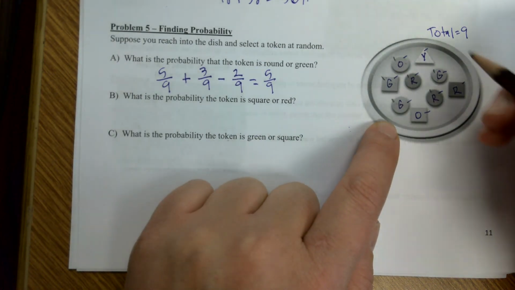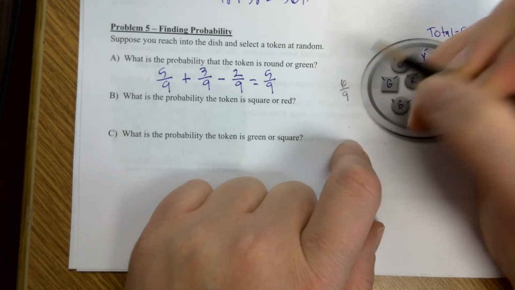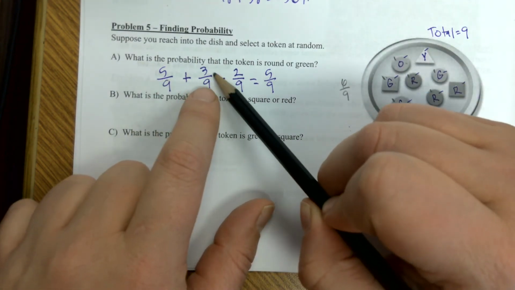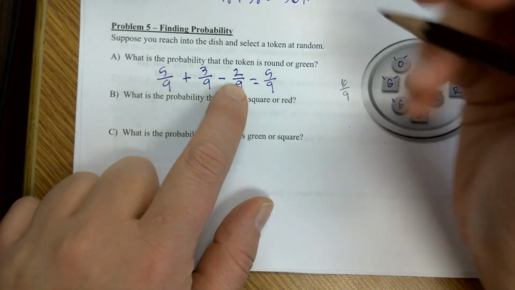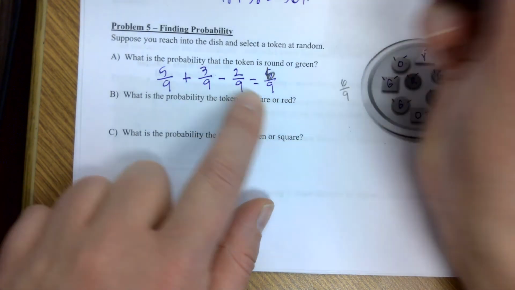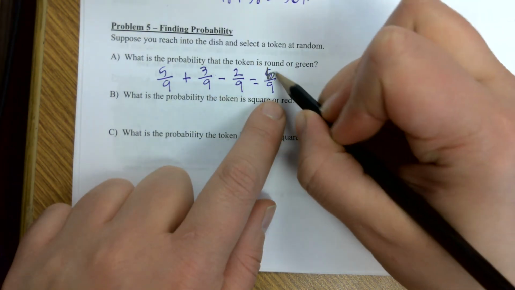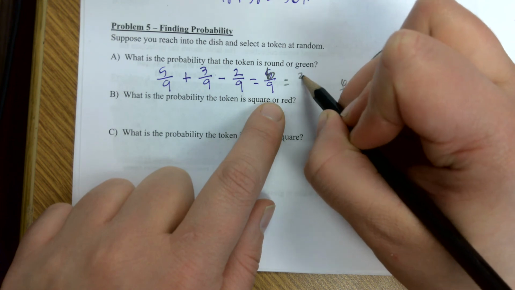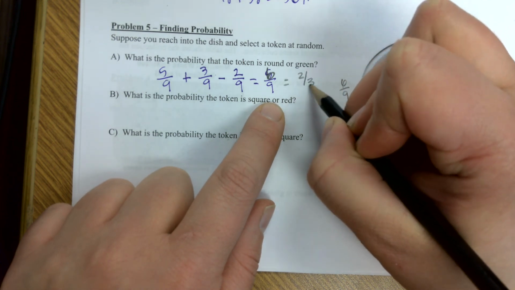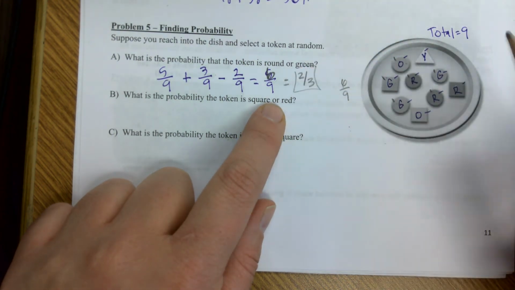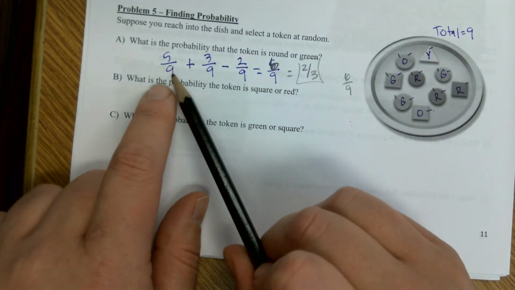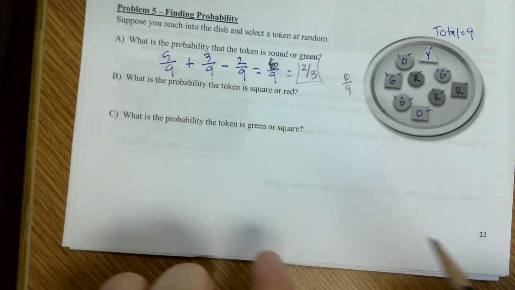So I have 6 out of 9, because 5 plus 3 is 8, 8 take away 2 would be 6. So this is where I did my math wrong, which is the same thing. Divide both of these by 3, and I get 2/3. So I could either count them, or I can find round, green, subtract round and green.